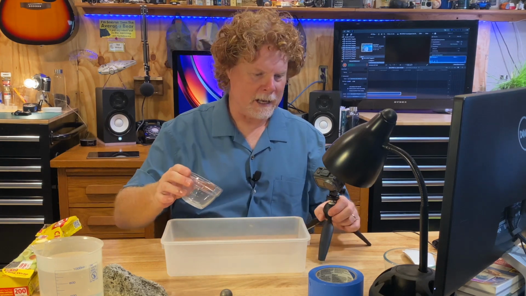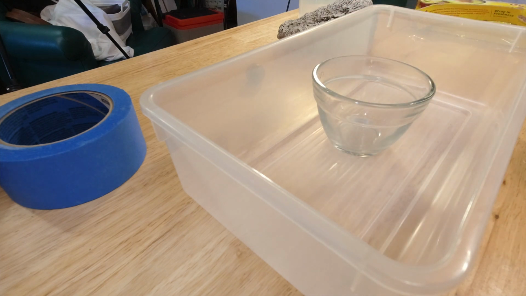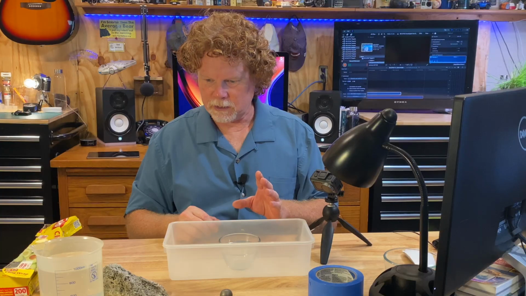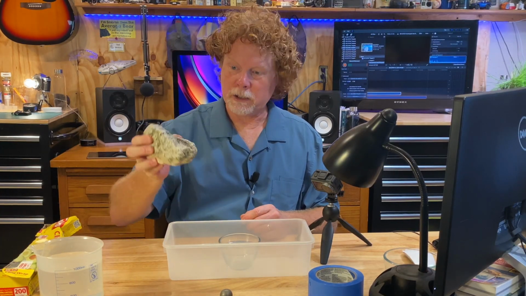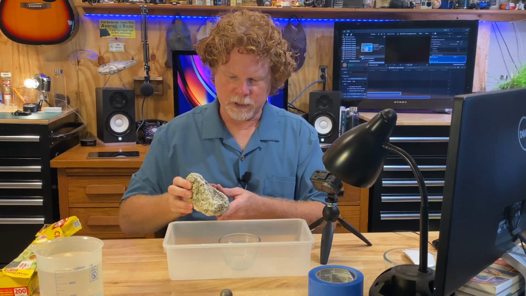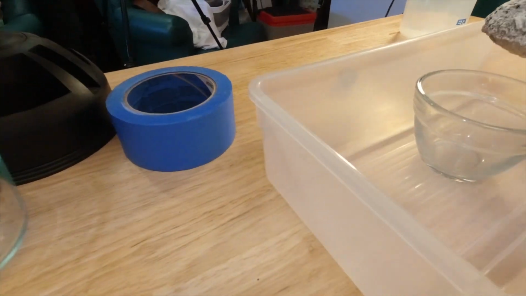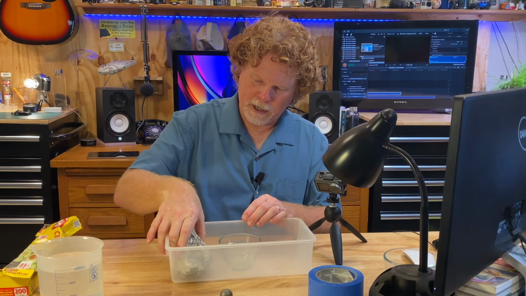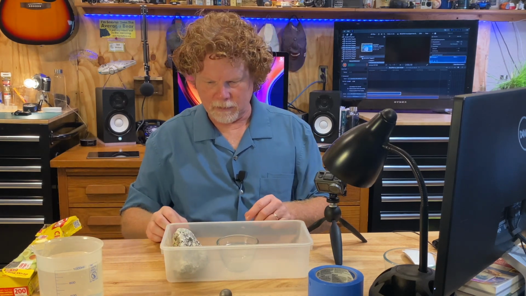I'm going to add a glass container to my model, and I'm going to place that right in the middle. You're going to see the purpose of that in just a few minutes. Now, the next piece that I want to add is some land. So I'm going to use this piece of limestone. It's actually fossilized coral. Take a look at that. We'll place that over there, and that will be our model of the land.